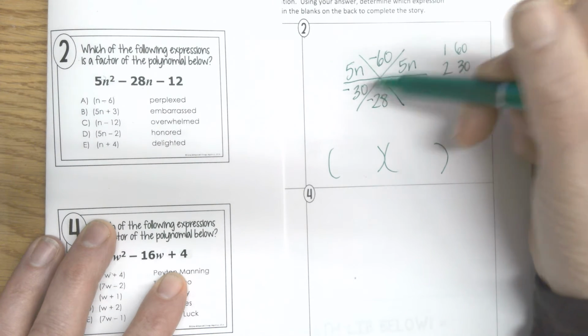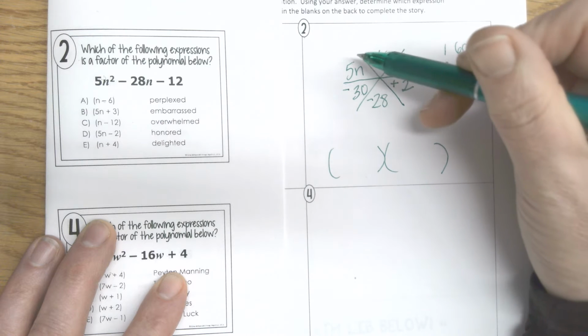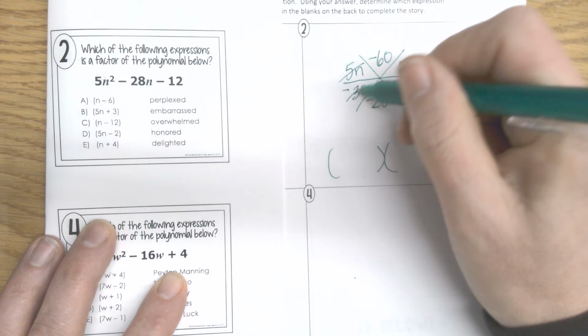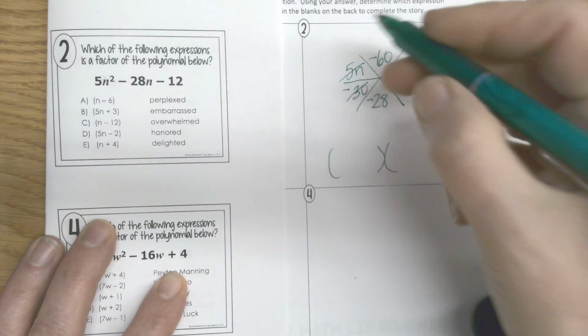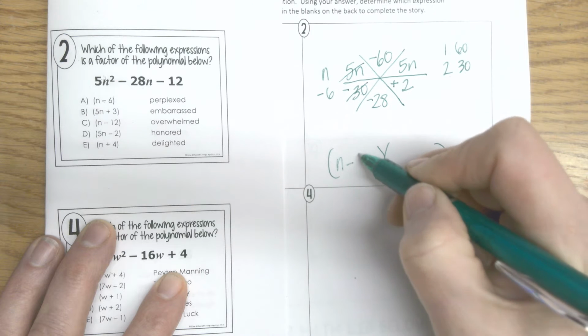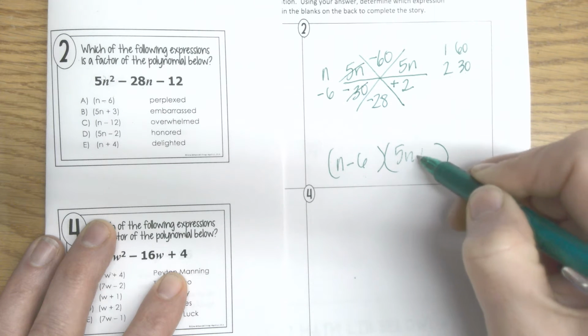Again, at least one, maybe sometimes even both, but at least one of these will be able to be reduced. And I see on the left-hand side this time I can take out a 5, so that's n minus 6. So when I write my answer, I get n minus 6 and 5n plus 2.